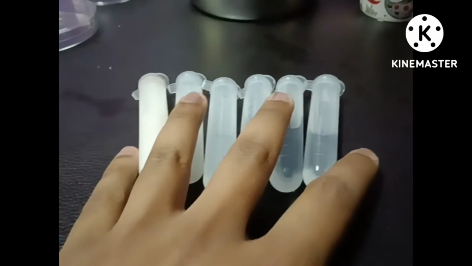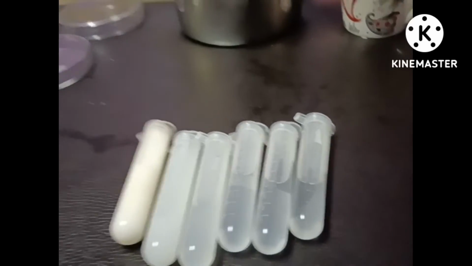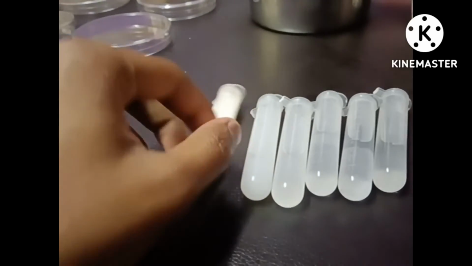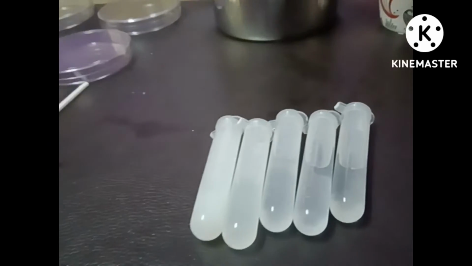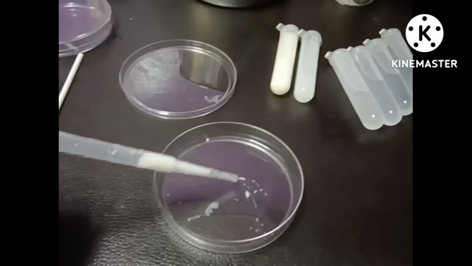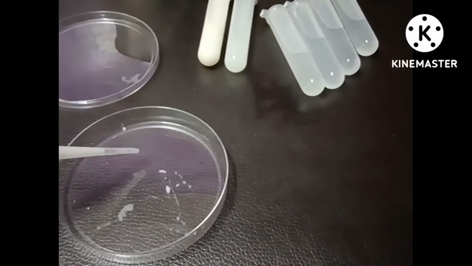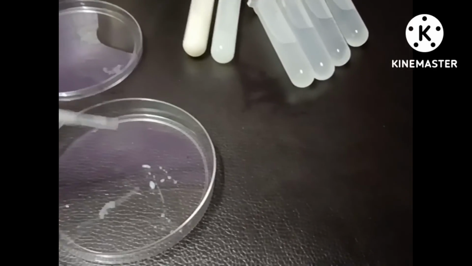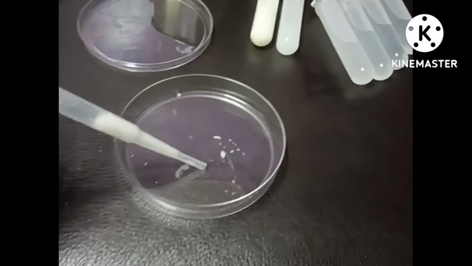Now what I'm going to do is take 1 ml of the culture and pour it into the correspondingly labeled Petri dish. I'm going to use 1 ml from the first test tube. Now I'm going to pour the mixture from test tube 1 into the first Petri dish, the Petri dish 10^-1.